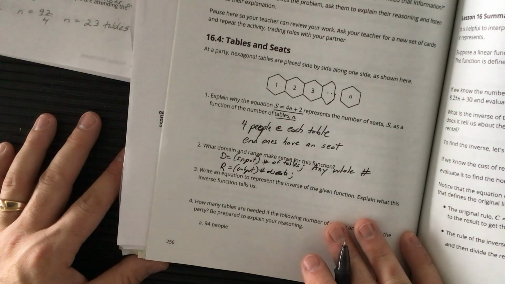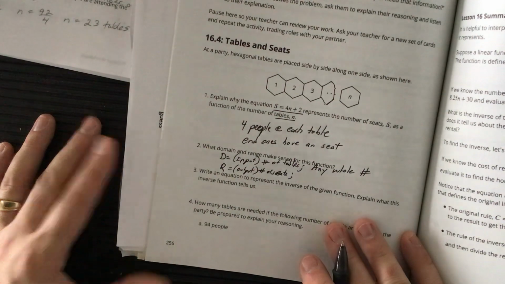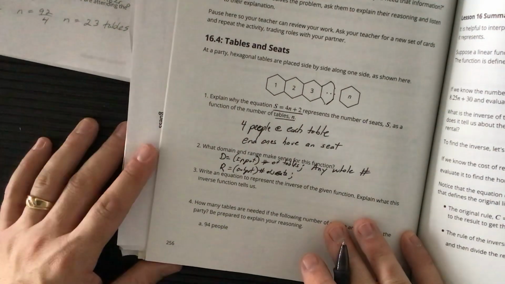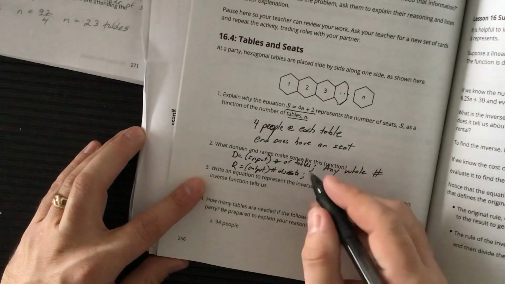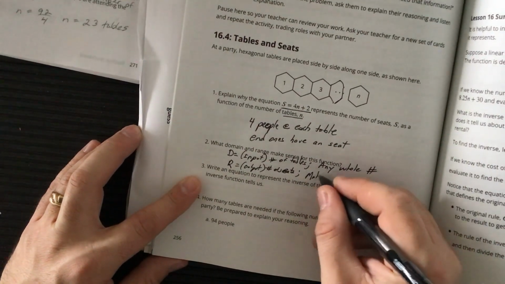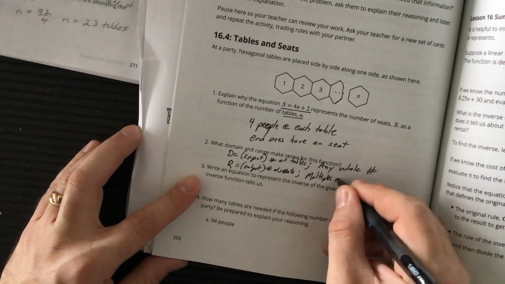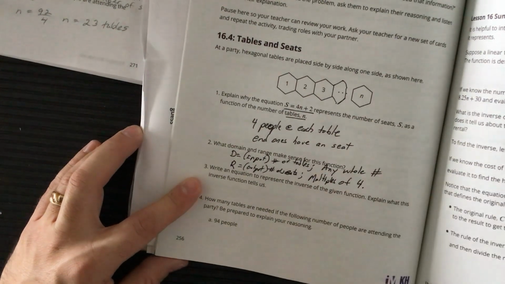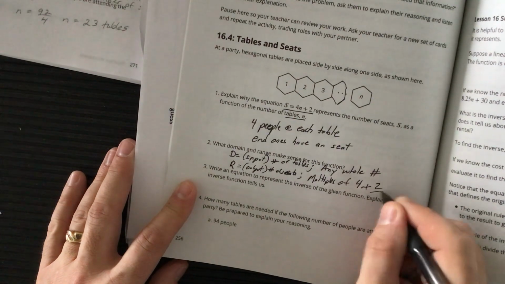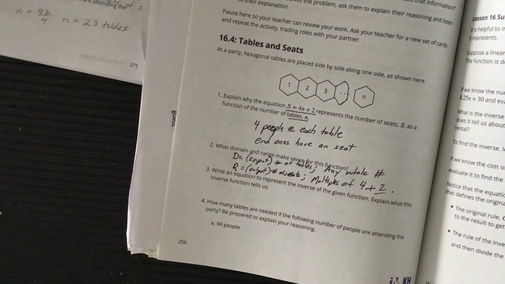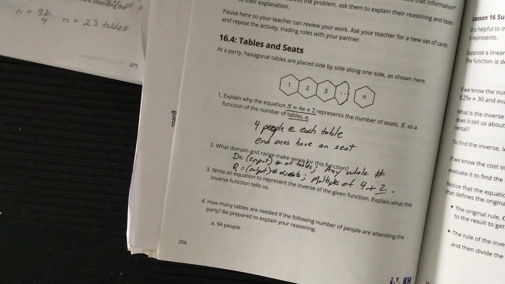Anything above 6? The whole numbers. Yeah, if you're filling a table, it would be multiples of 4. It doesn't really say we're doing that, though. But we could say multiples of 4, and then adding 2 to it. Doesn't specify that they are a full.